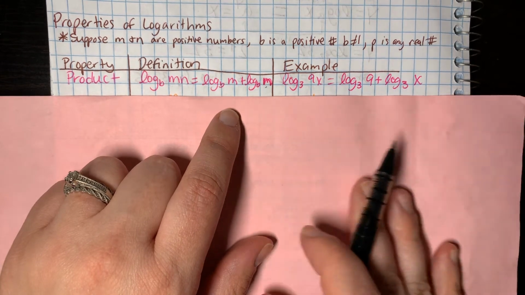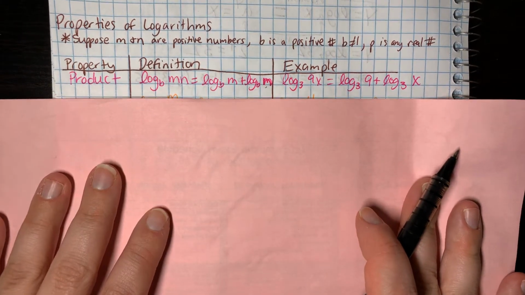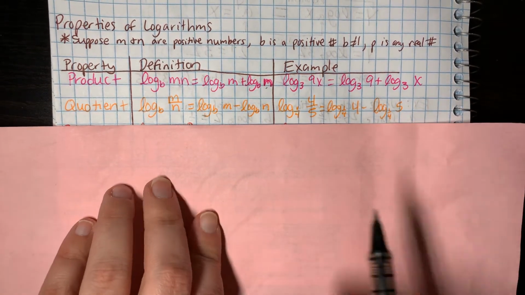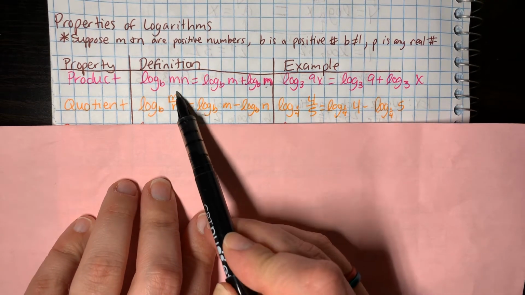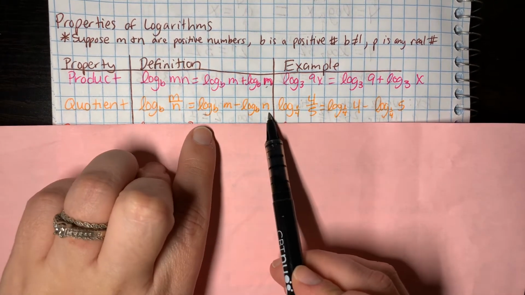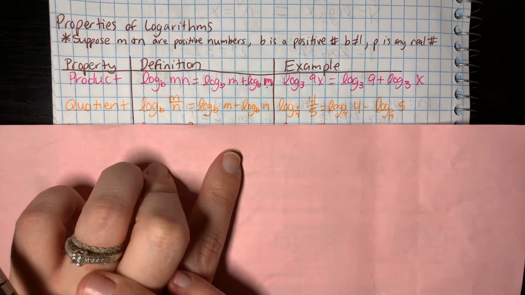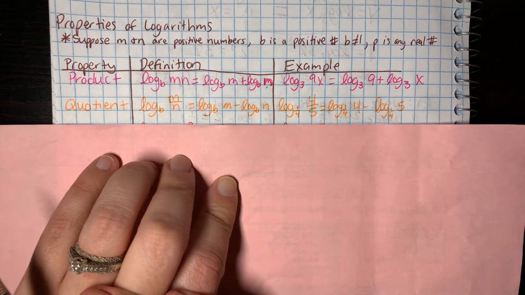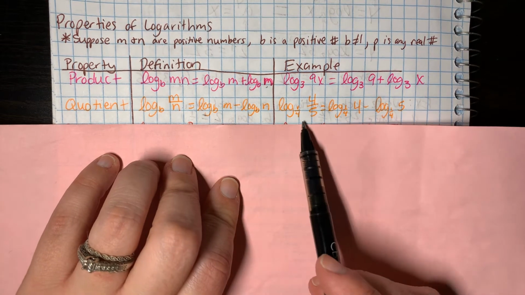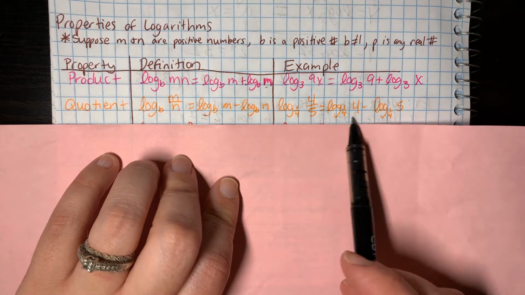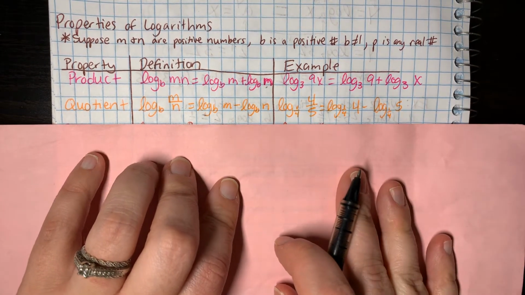Here's an example for you over here. The quotient rule says if you have numbers divided by each other, we can pull out the logs and subtract them. They're kind of similar to exponent rules, interestingly enough, because they are inverses of each other. Here you can see an example.